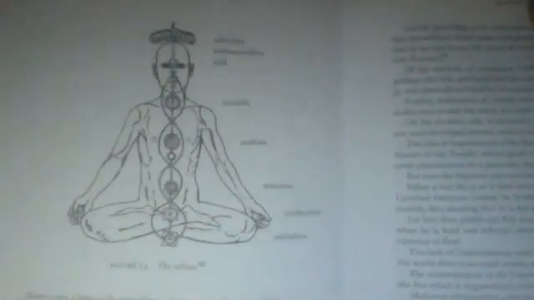I'm really sorry, but if you don't already know, I'm going to have to go over the chakras in another video. But this is pretty much a great description of chakras. Can you even see that? Now, if you can't see the words, then you're screwed, because I'm not going to go over it right now.